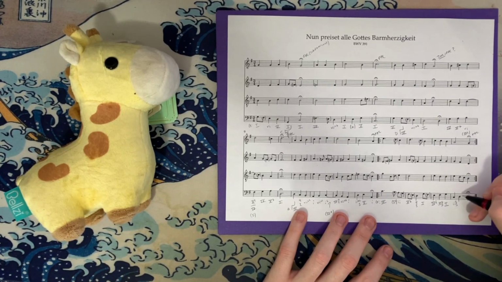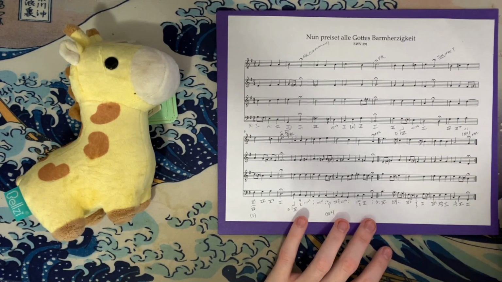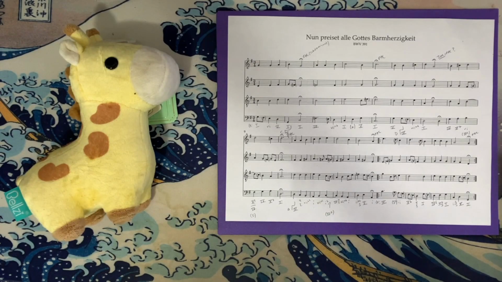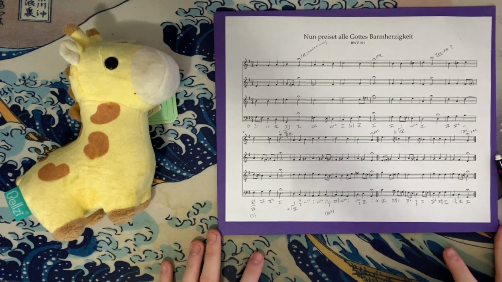Then we have D major, D, D, F sharp, and A, which is our 5 chord, passing 7th in the tenor, and then we get G major to close out the chorale. G, B, D, and G. Root position, as we would expect at the end of a chorale, at least the majority of the time.